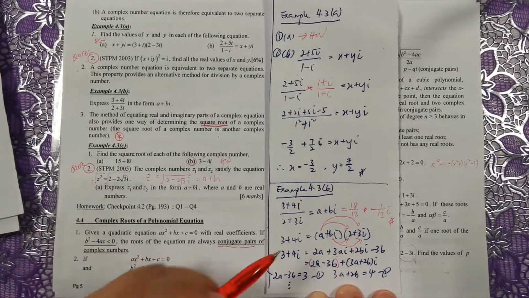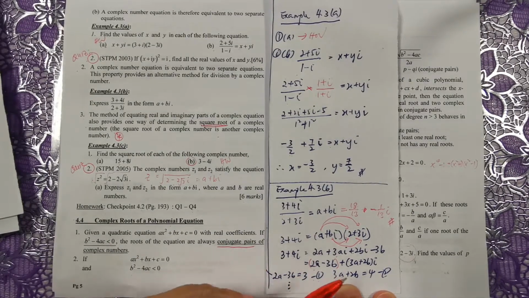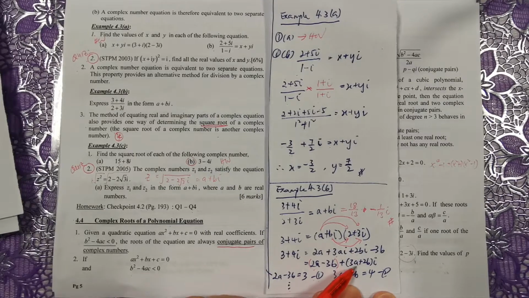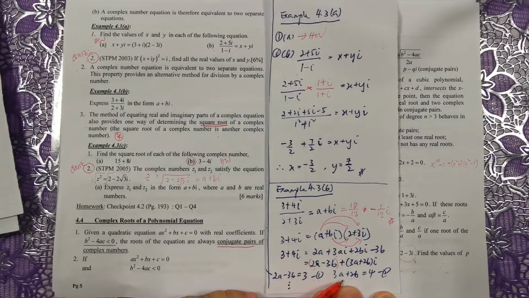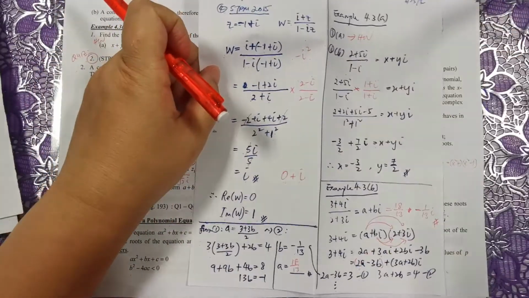Now we compare the real part. This is the real part, this is also the real part. So 2a minus 3b equals 3, equation 1. Then we compare the imaginary part, 3a plus 2b equals 4, equation 2. Then you see.